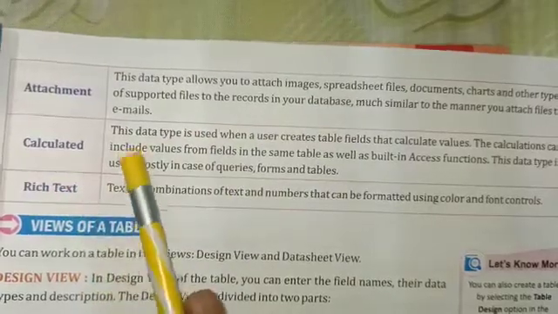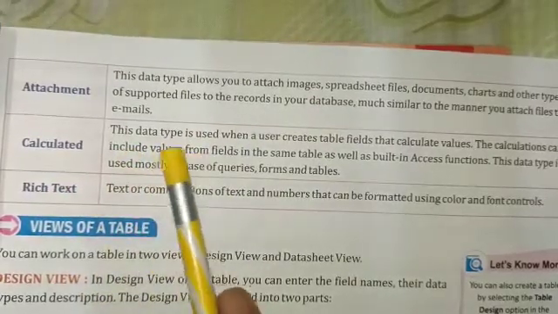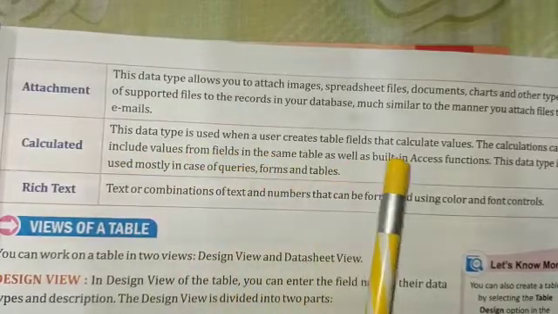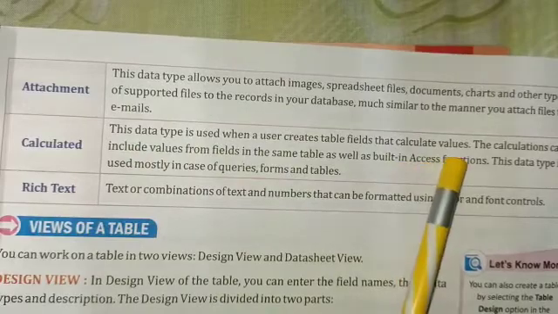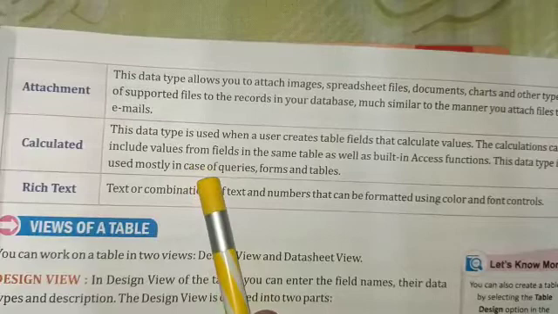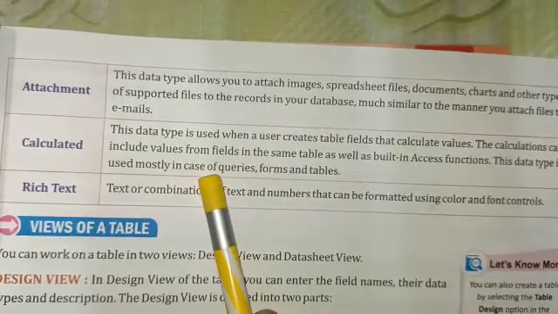Calculated data type. This data type is used when a user creates table fields that calculate values.